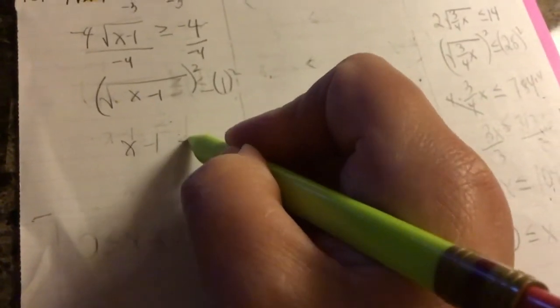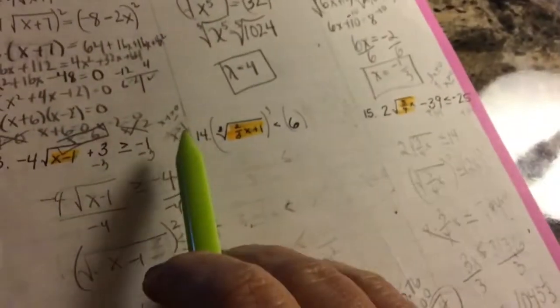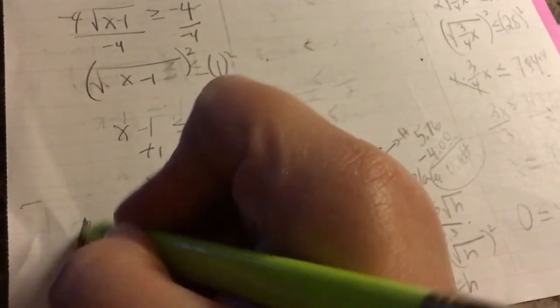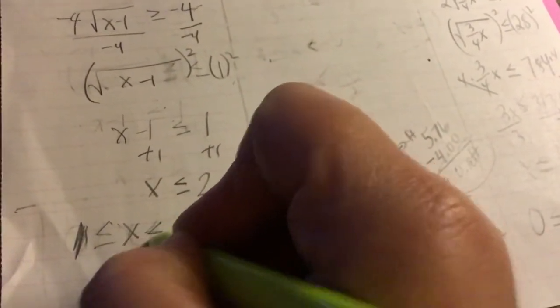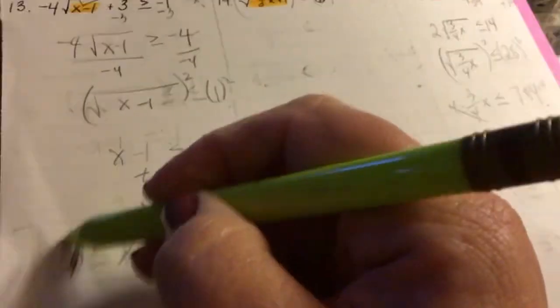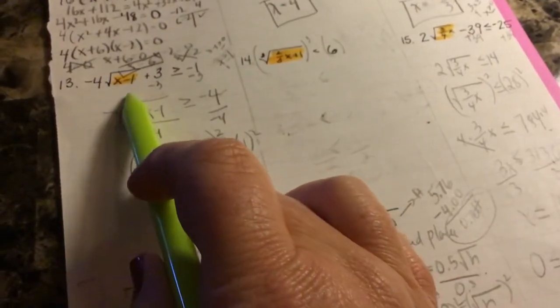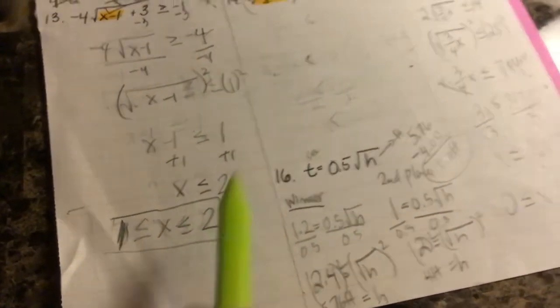So x minus 1 is going to be less than or equal to 1. I'm going to add 1 to both sides. So I got x is less than or equal to 2. Okay, so including this stipulation up here, I'm going to have that x is between 1, I had 0 before, between 1 and 2. That's my solution. The answers that will satisfy this inequality up here are any numbers between 1 and 2.